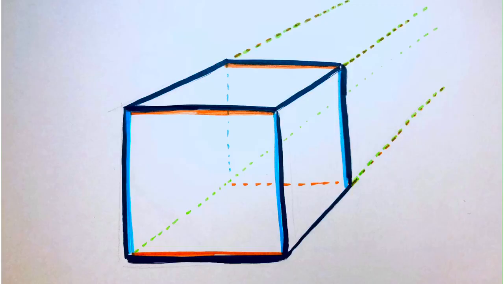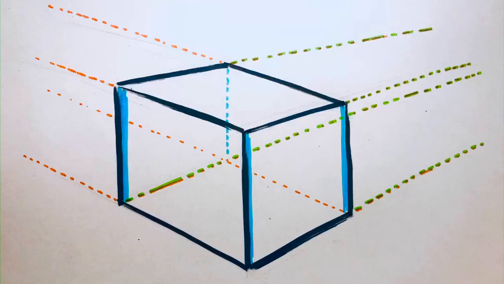In one-point perspective, vertical lines and horizontal lines remain parallel, but the third group of lines are converging at the vanishing point. In two-point perspective, only the vertical lines remain parallel. The other two groups of lines converge at two different vanishing points on the horizon line.